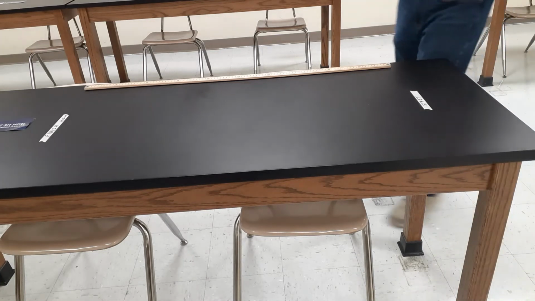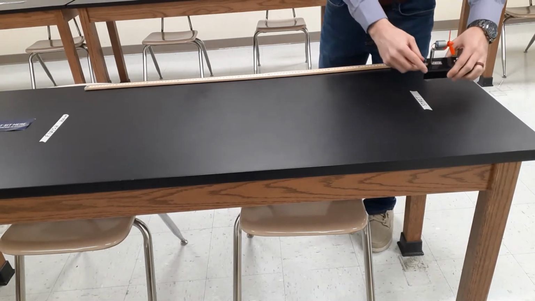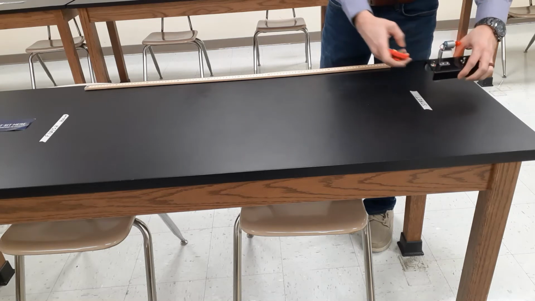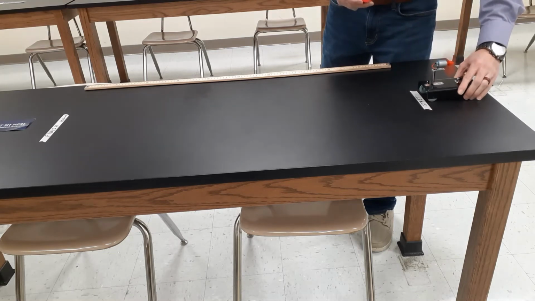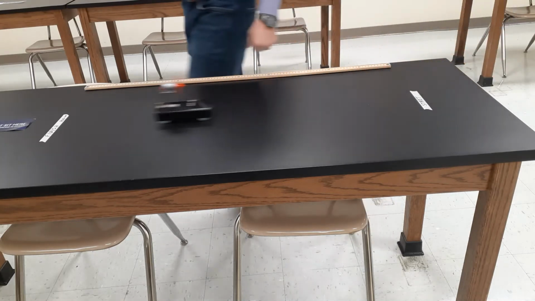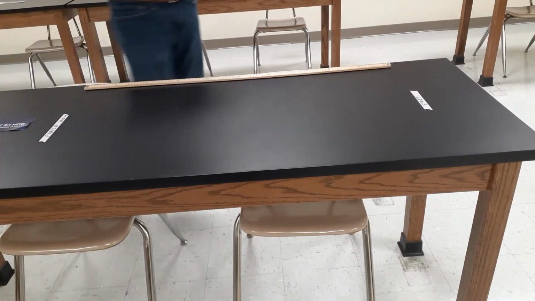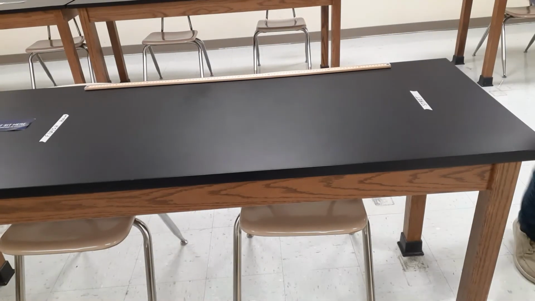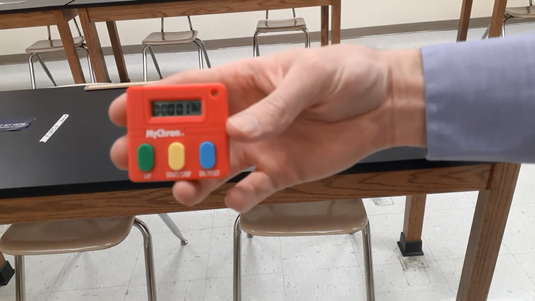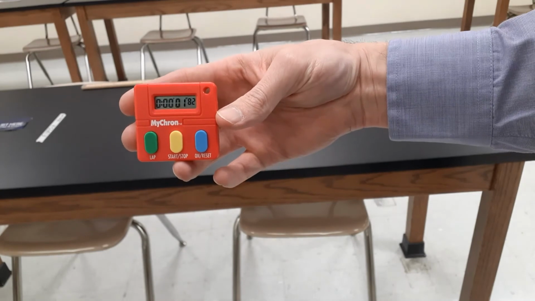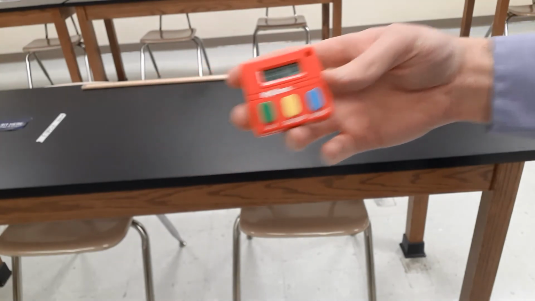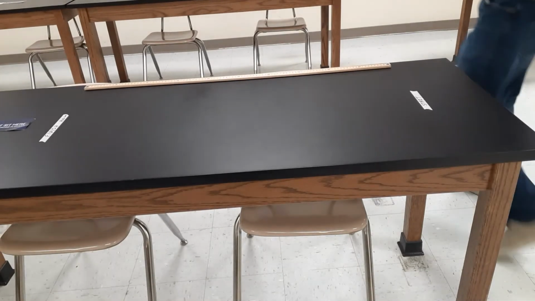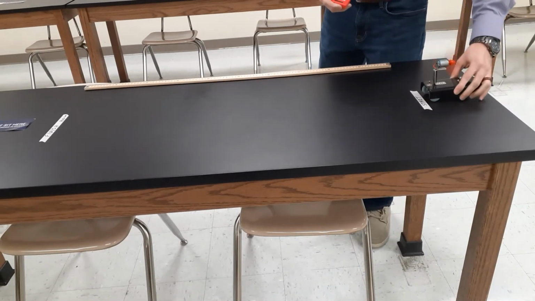I'm going to do the same type of thing. So I'm going to go ahead and turn it on, and I'm going to hold it here. Reset my stopwatch. Ready, go. All right, first trial on the fan powered car, 1.82 seconds for trial 1 on the fan car.